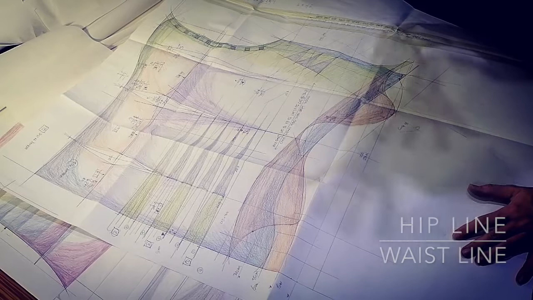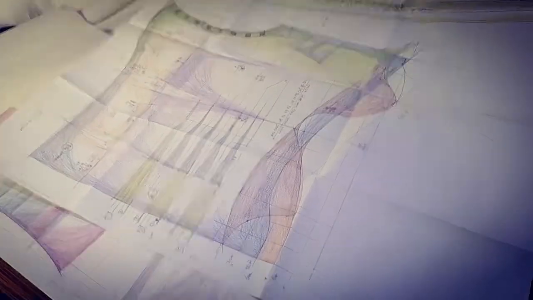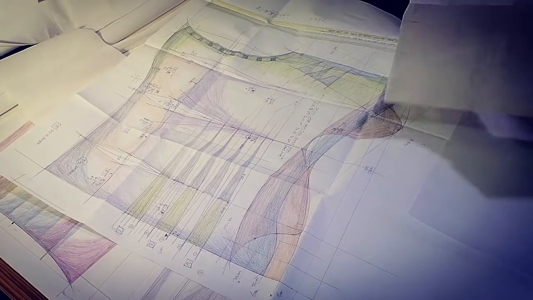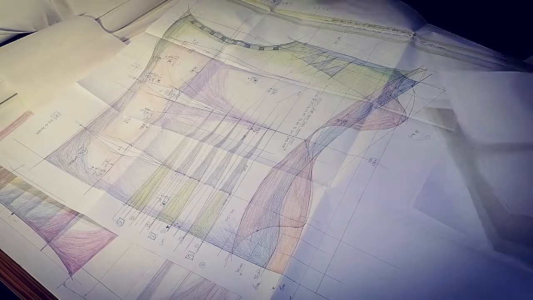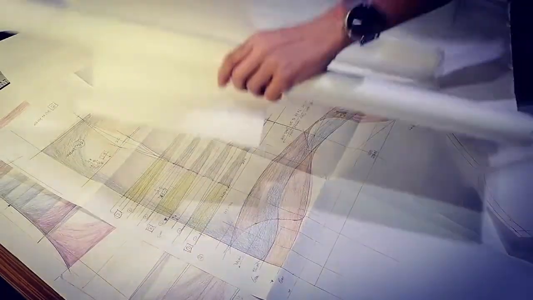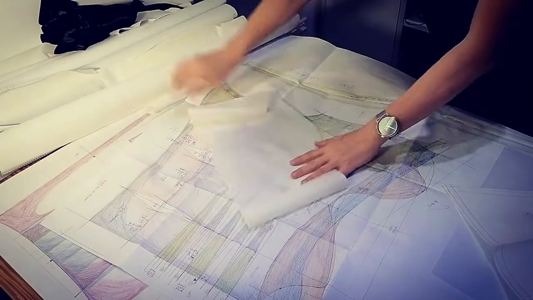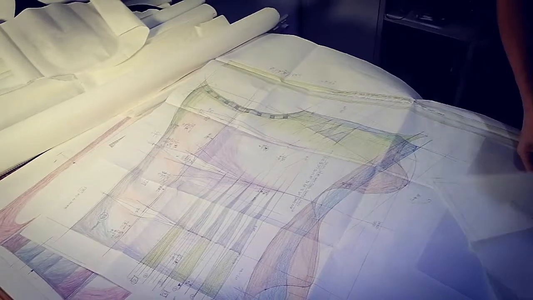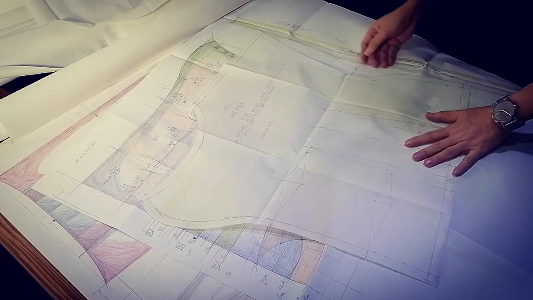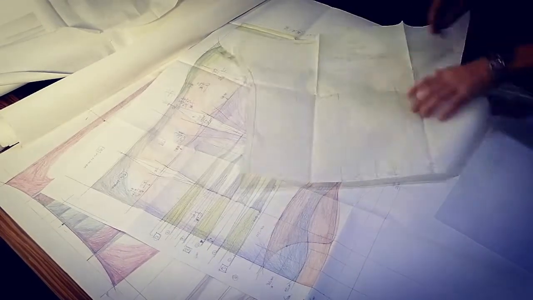From there we convert to this, and after we have converted it and done some testing, we put a piece of what we call tracing paper on top of it, and then you trace over it exactly as it is.